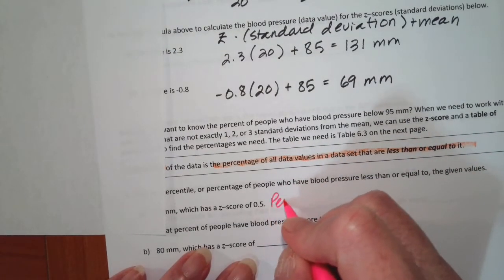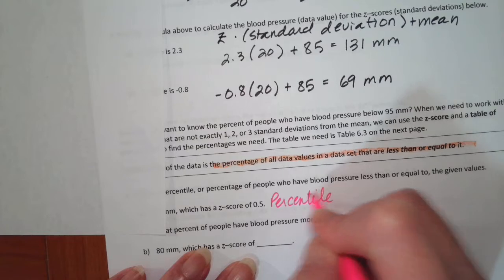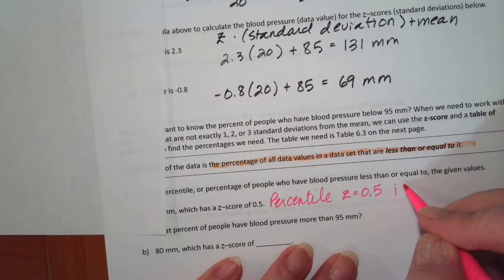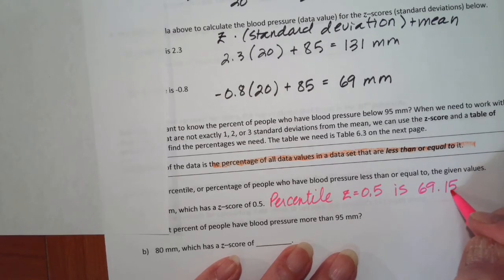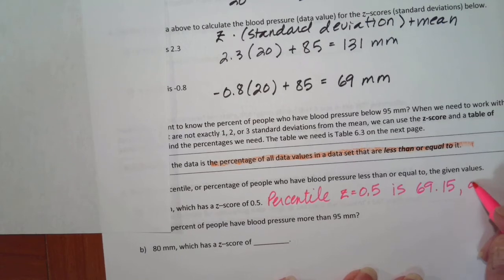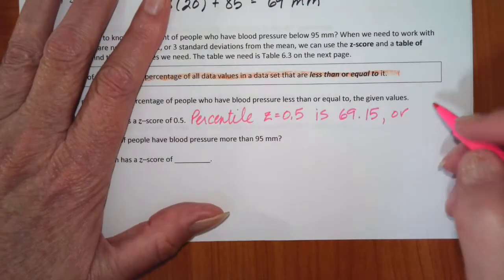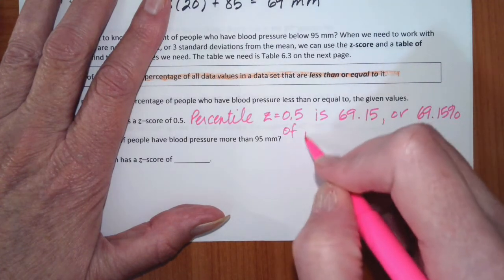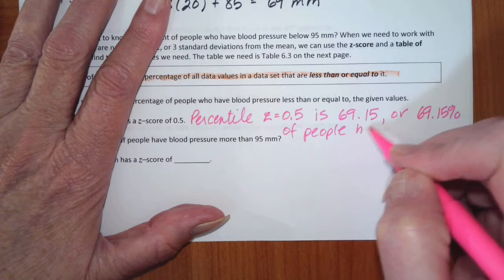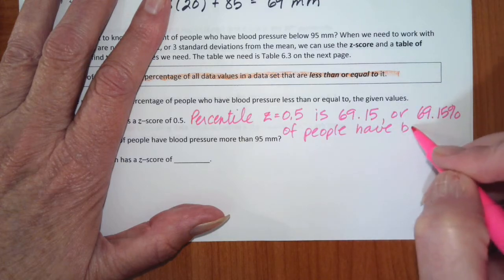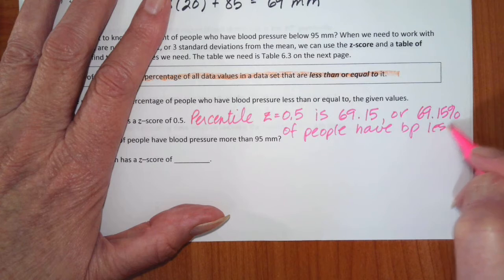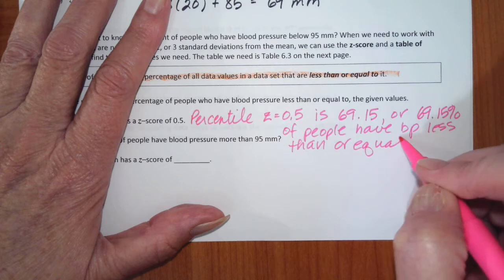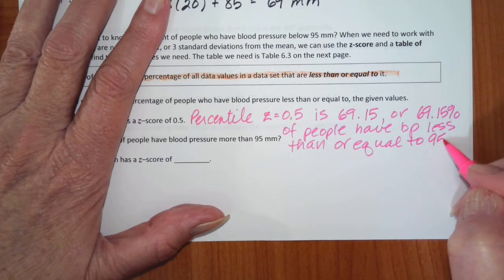So the percentile where z equals 0.5 is 69.15, or 69.15% of people have a blood pressure less than or equal to 95.